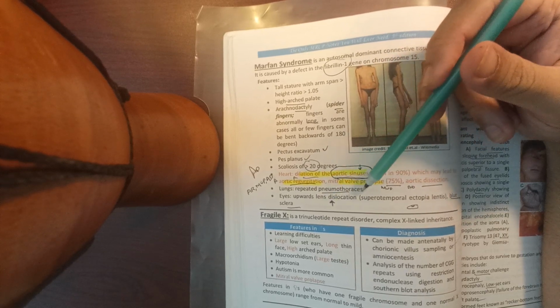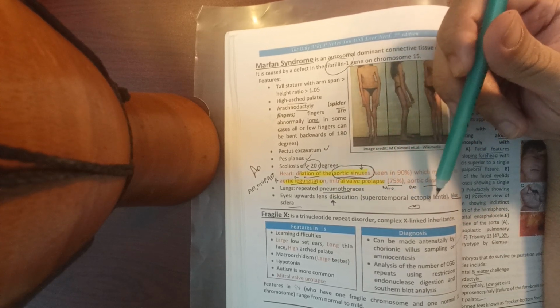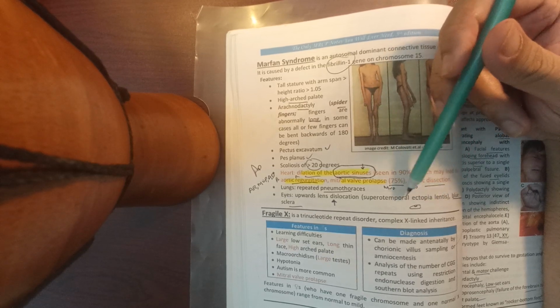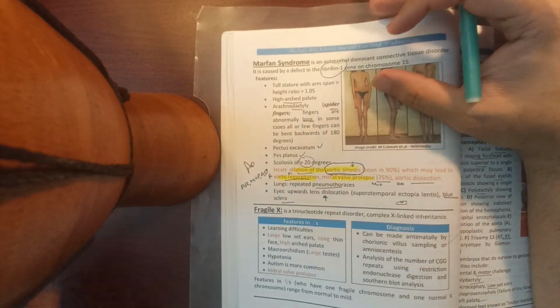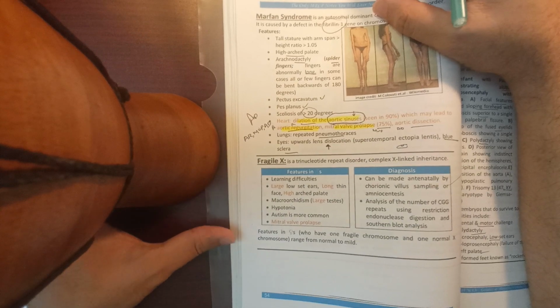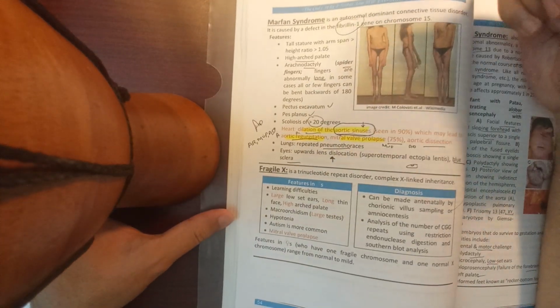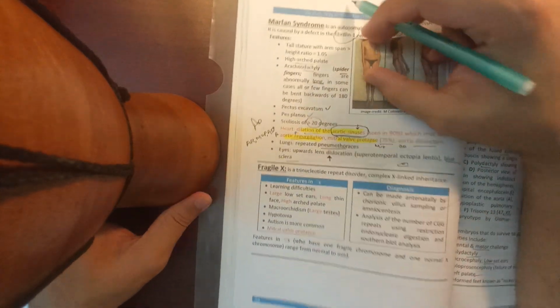Eyes: upward lens dislocation, supratemporal ectopia lentis, blue sclera. All these have to be remembered. That's the main thing. Like these diseases, you have to remember everything that is there, because these keep on coming in the exams. Defect of the fibrillin 1 gene, chromosome 15, all these things.